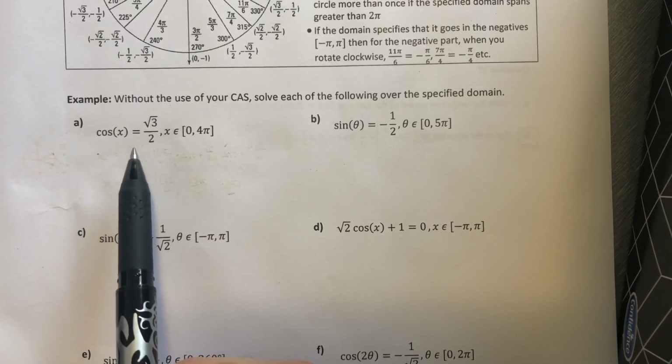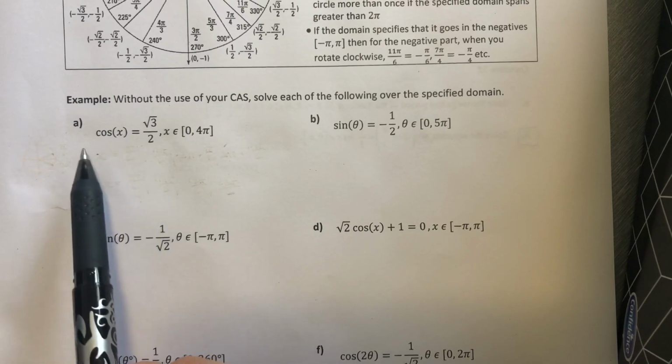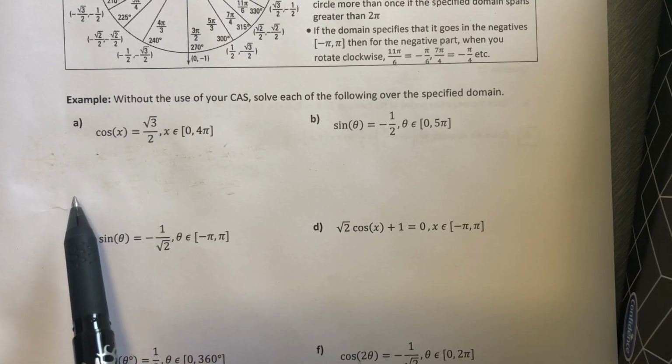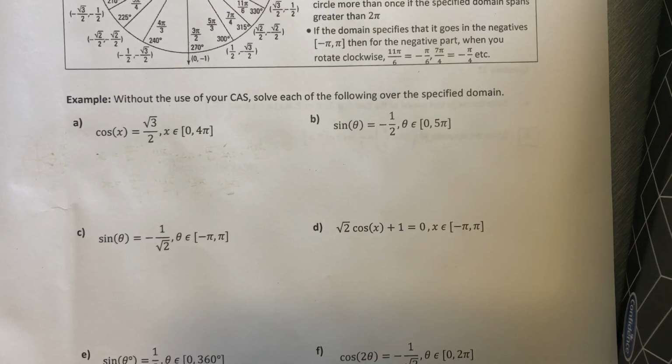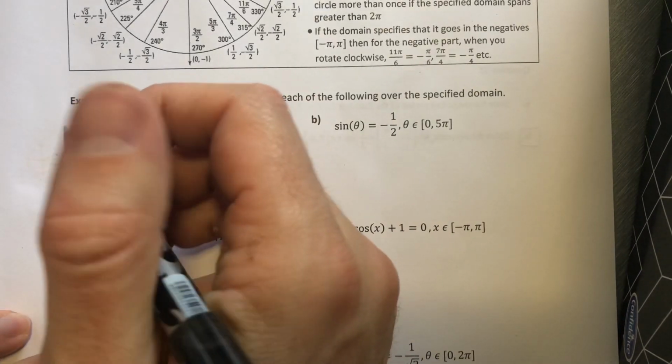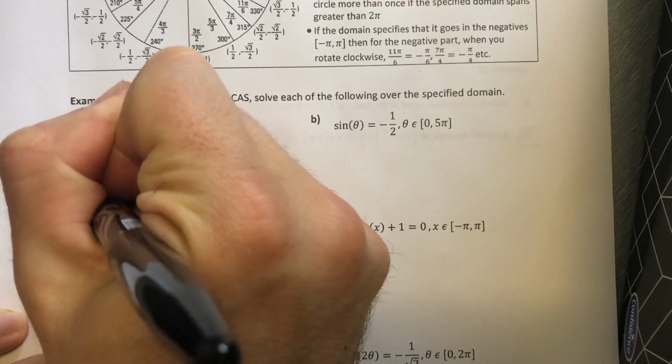Now, every time I do it, I like to actually use a small unit circle that I draw over here. That's just because I like things to be visual. So this might help you if you're one of those sort of people. So I'll put my circle down.